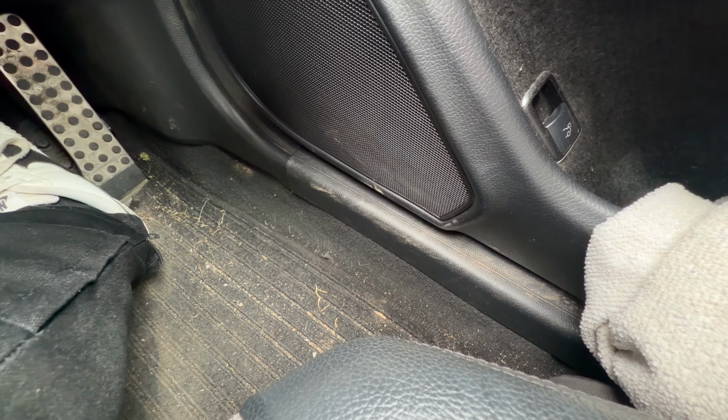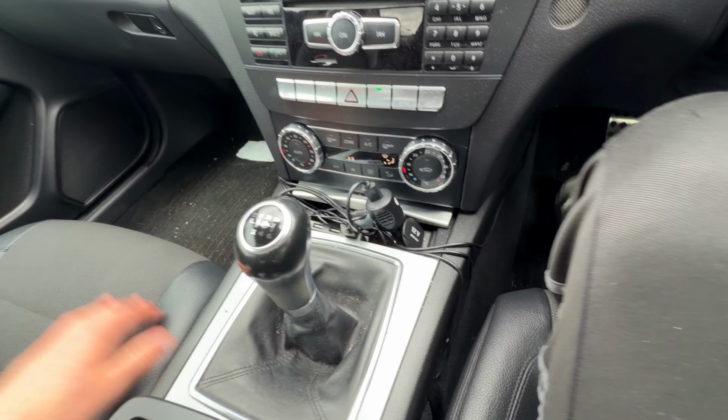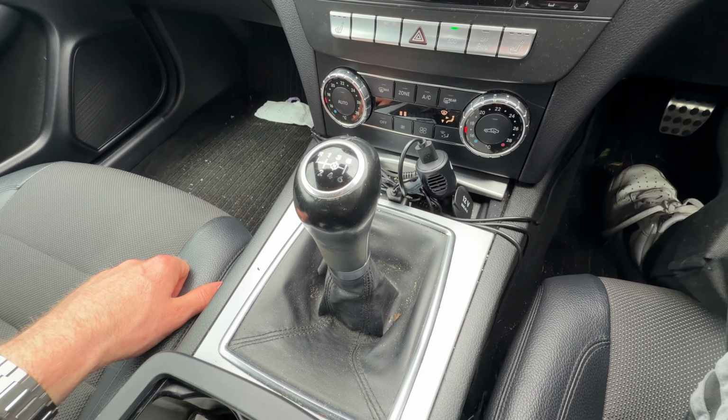Obviously down the bottom here you've got a boot release as well on the driver's side door, just underneath the first armrest here. So that's a nice little feature to have as well. So other than that really, it's not much to talk about, guys.